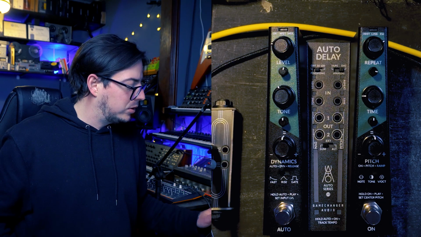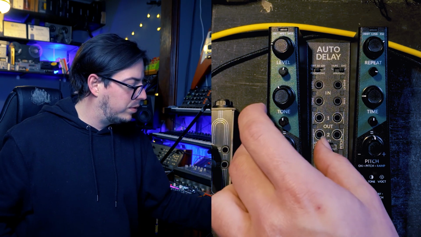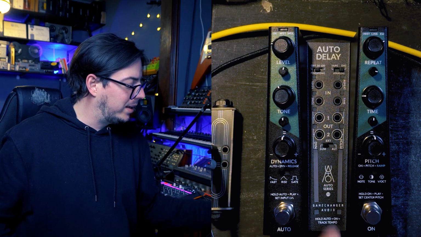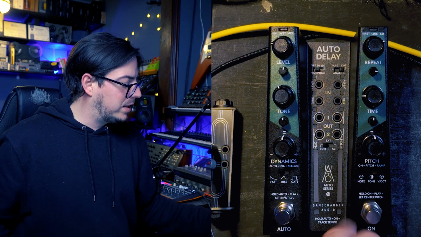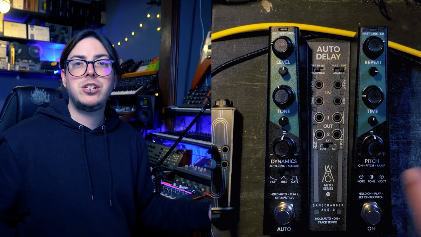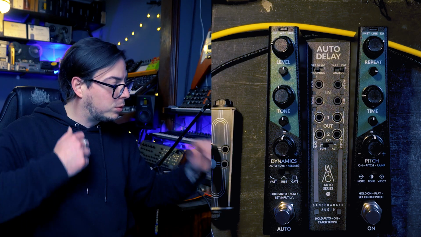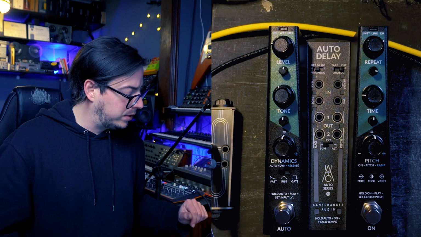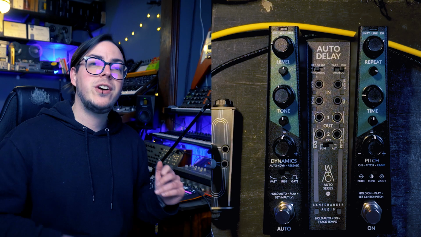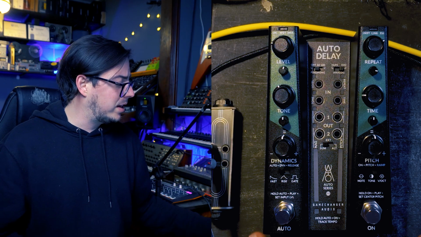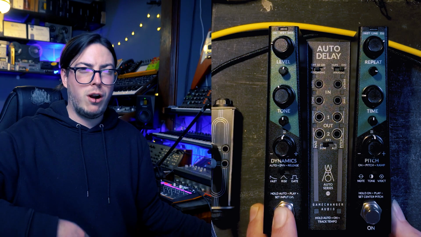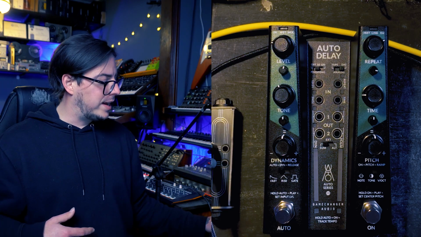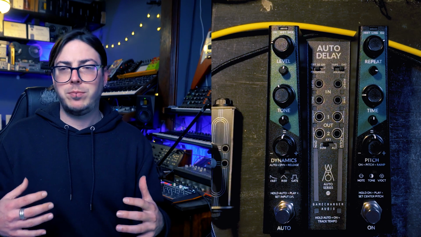So the basic mode of automation is having it in the sum mode, and then we can choose if we want to use our dynamics or our pitch or both to control the different parameters we've got here. So the first thing they suggest is that you hold down the auto button and strum really loud, and that will set the maximum level.